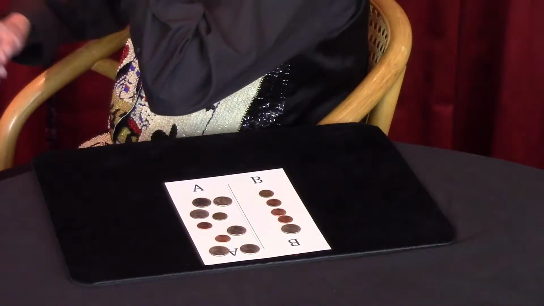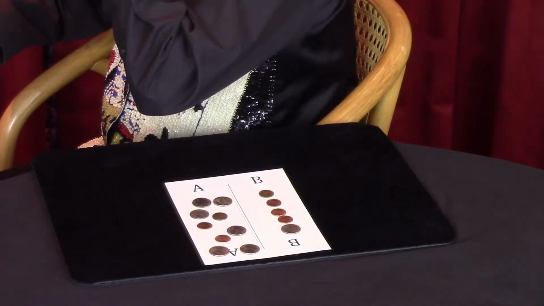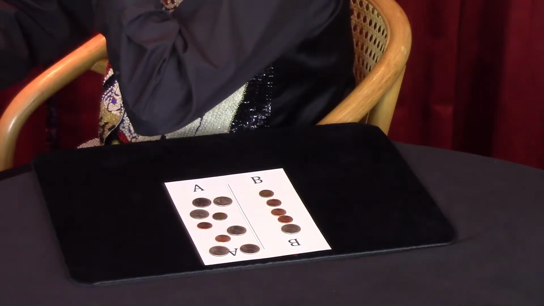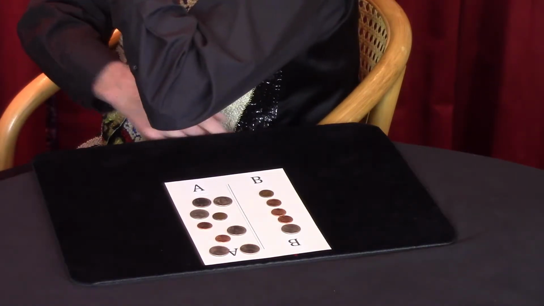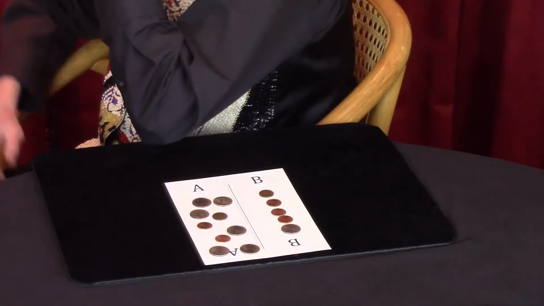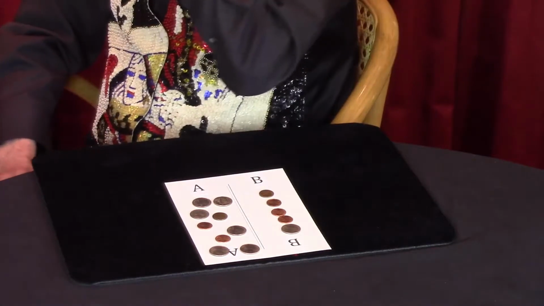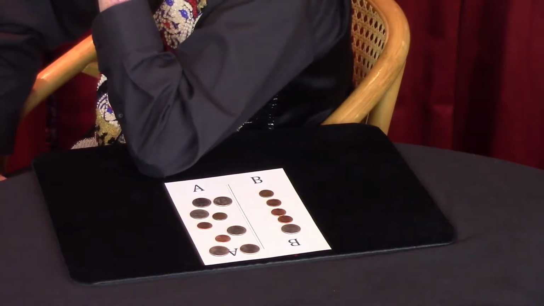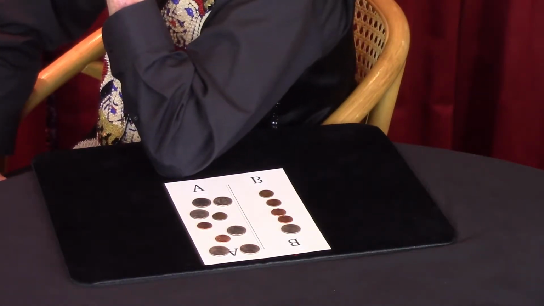Okay. And I can tell, Jean, by the sound, the way you put the coins down, that there's 2 more quarters in A than pennies in B. How many quarters are there in A? I don't want to turn around. You want me to tell you? Yes. 6. Are there 4 pennies? Yes.